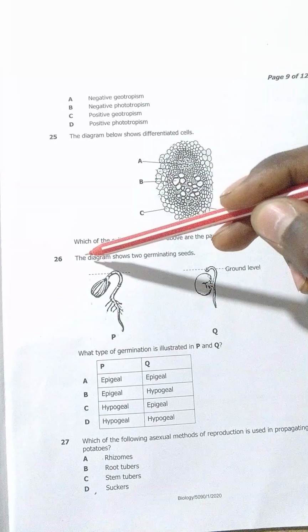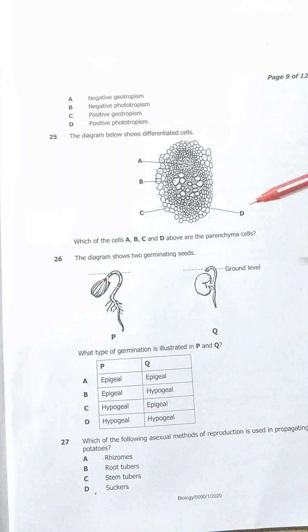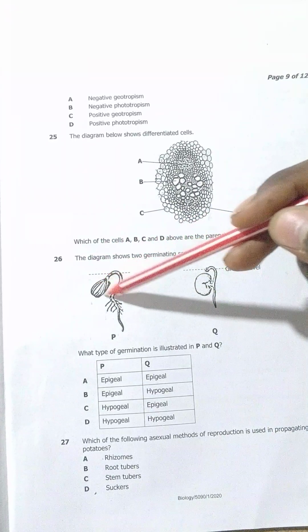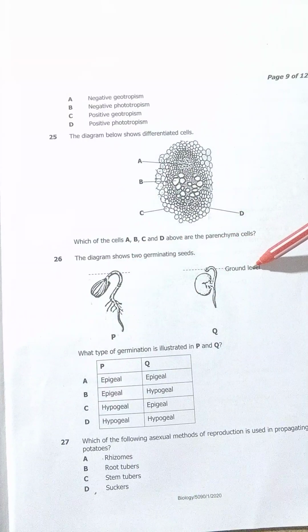Then 26, the diagram shows two germinating seeds. We have this part, we also have this part. What type of germination is illustrated in P and Q? We have hypogeal germination and epigeal germination.